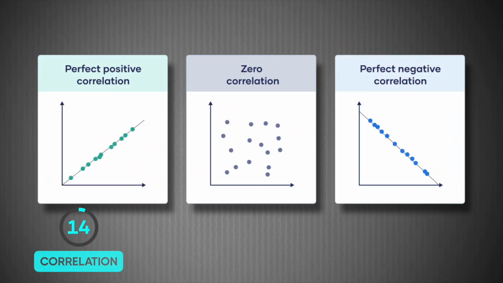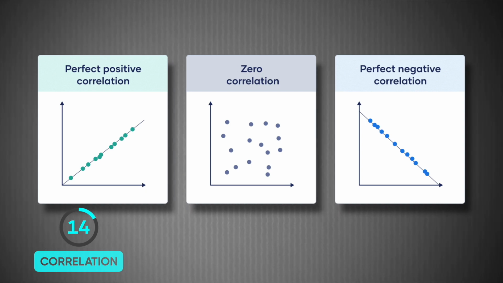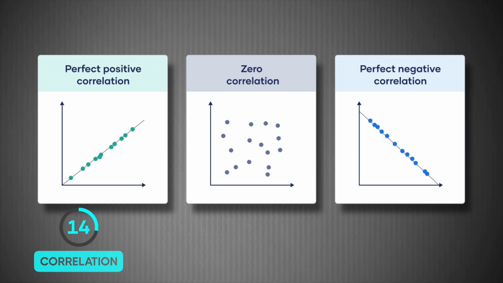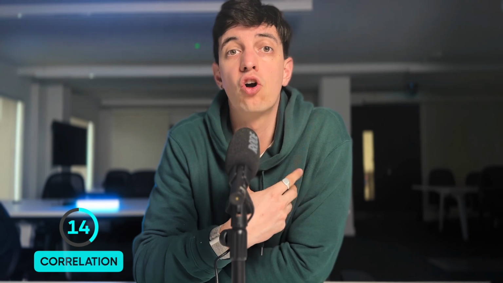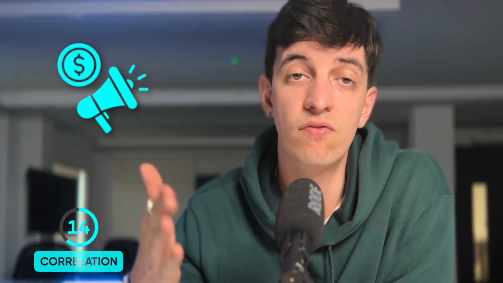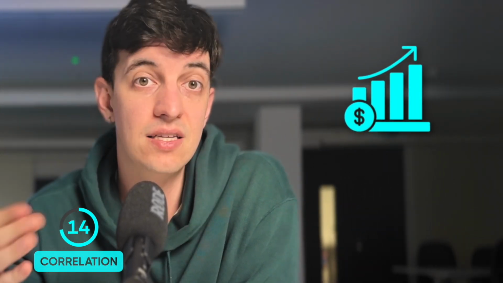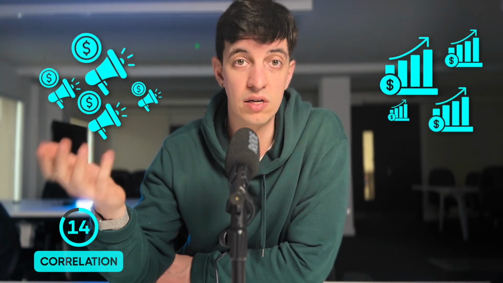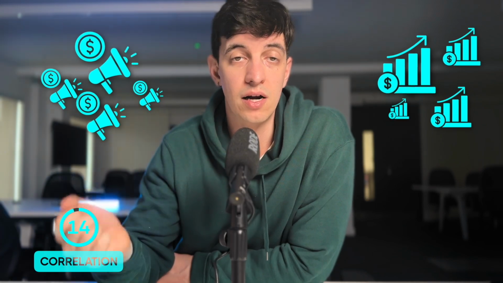Then we have correlation. So correlation measures the strength and direction of a linear relationship between two variables. So in industry, it helps uncover connections between different factors. For example, a positive correlation between advertising spending and sales indicates that higher spending often leads to increased sales, and obviously these influence the marketing strategies.